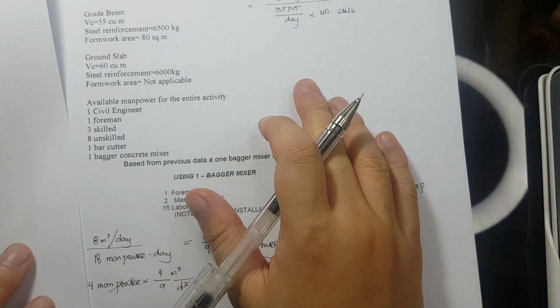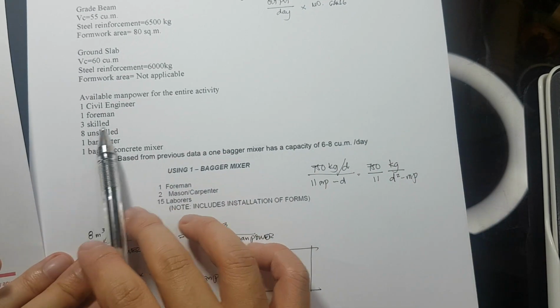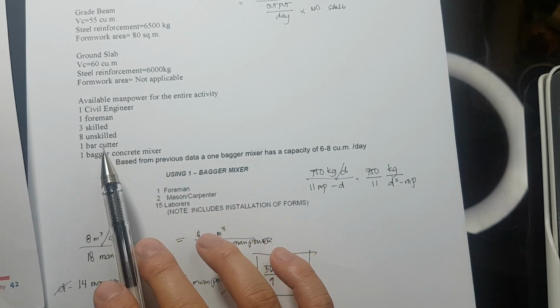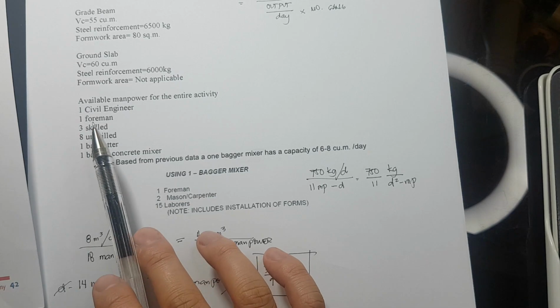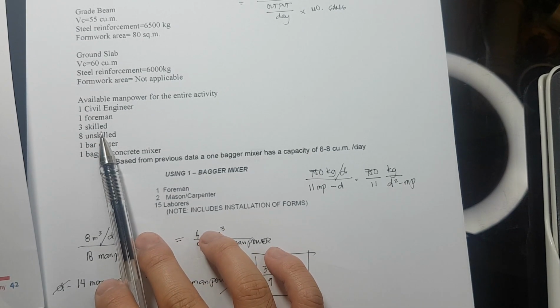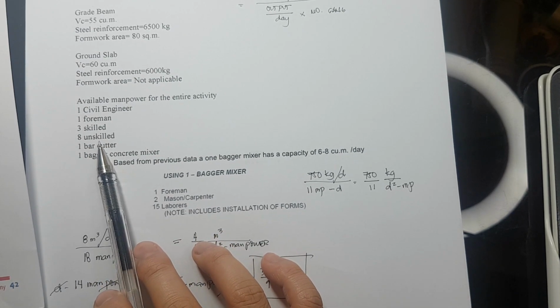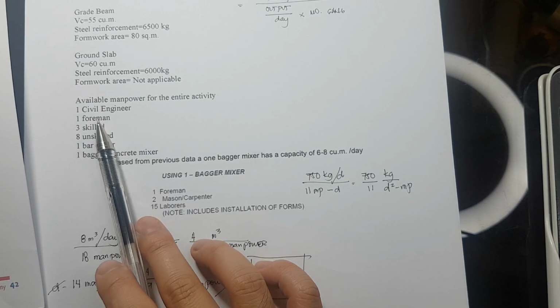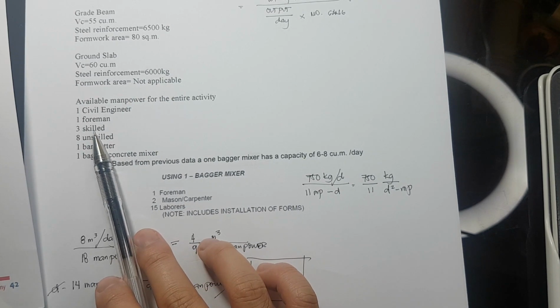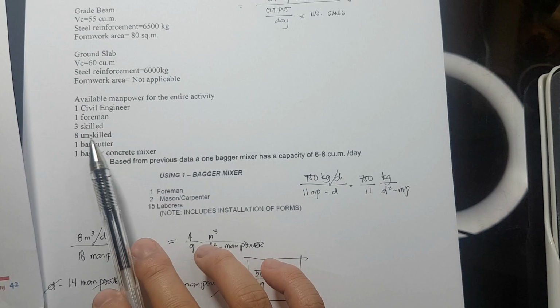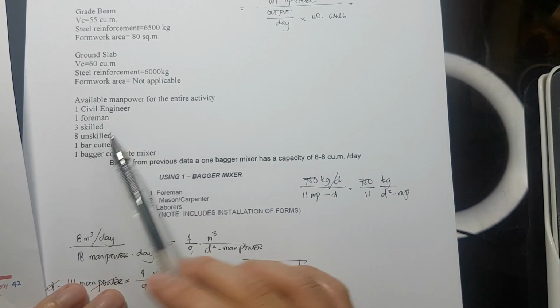Now, para makuha natin yung productivity rate nito, we have 3. Tapos, gagamit tayo ng 6 na labors. 4 lang na skilled. Tapos, 6 na labors. Okay?